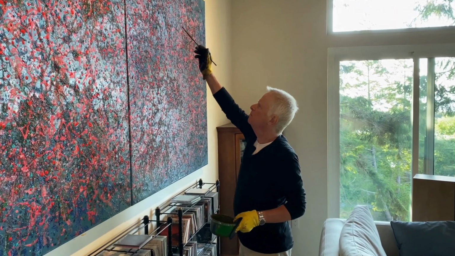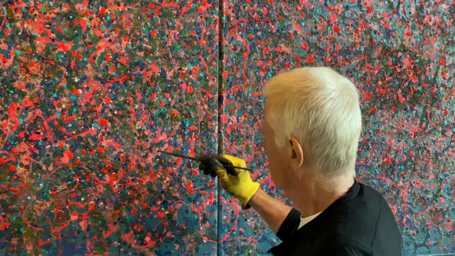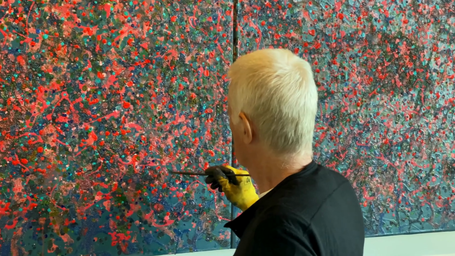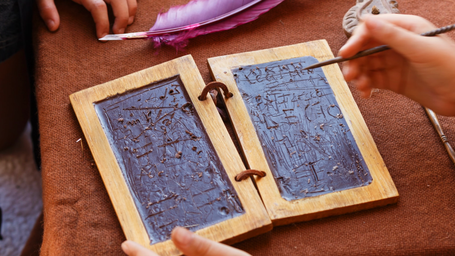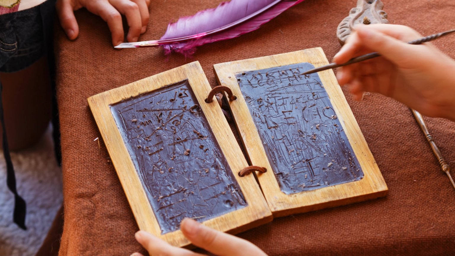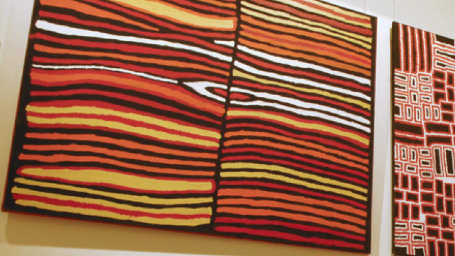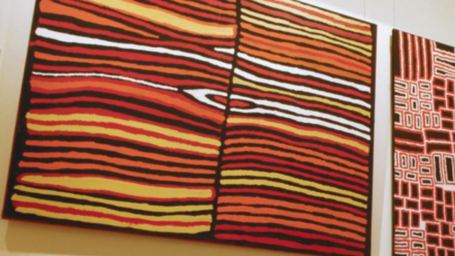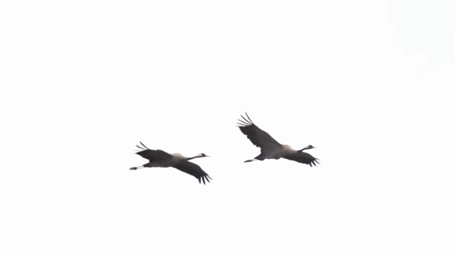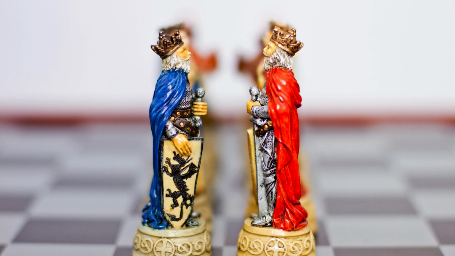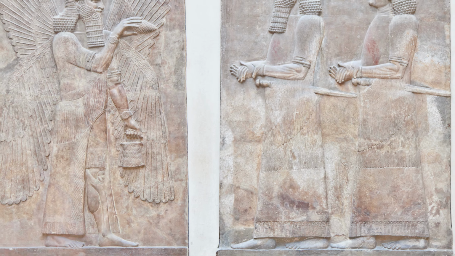Diptychs were invariably small in size. In the case of altarpieces, they were used for private devotion. While initially used for writing tablets, the outer surfaces being carved with wax on the hollowed inner surfaces, diptychs were also used to commemorate family events such as weddings and to mark the appointment of a new consul.